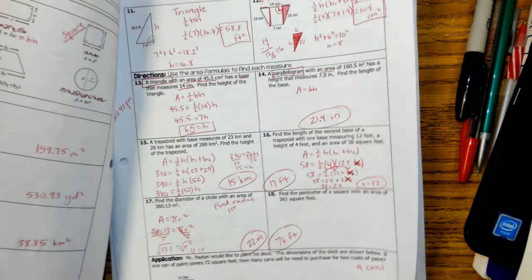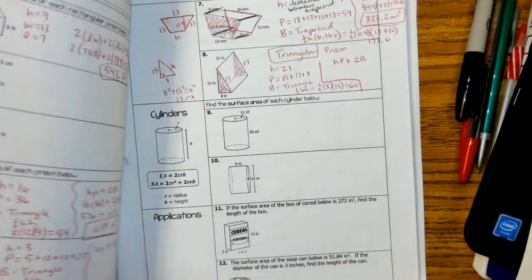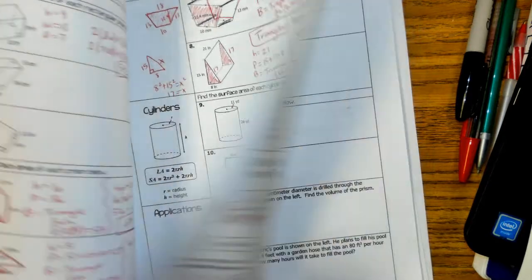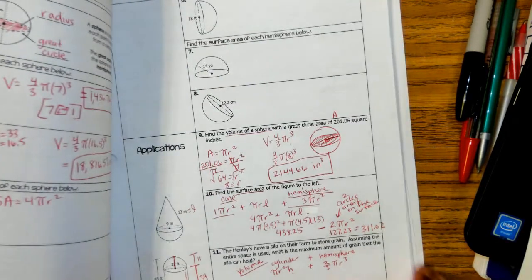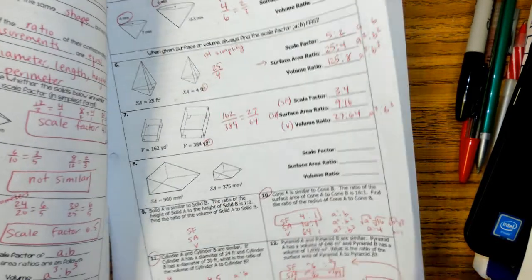Okay, the other thing you want to do again is just flip through, make sure you're familiar with all of this stuff. You guys are going to do great.